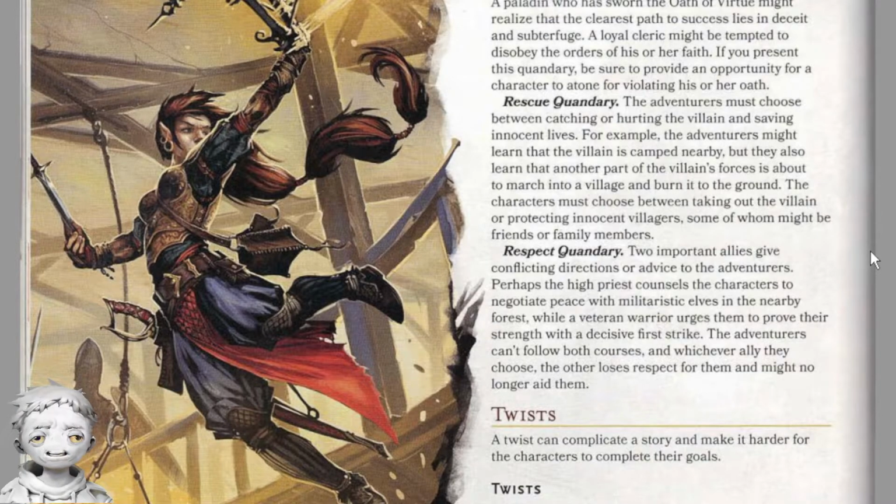Respect quandary. Two important allies give conflicting directions or advice to the adventurers. Perhaps the High Priest counsels the characters to negotiate peace with militaristic elves in the nearby forest, while a veteran warrior urges them to prove their strength with a decisive first strike. The adventurers can't follow both courses, and whichever ally they choose, the other loses respect for them and might no longer aid them. The examples they give here are not very interesting, but the idea of such a quandary is alright, it's pretty good. Where they had to choose to lose the favor of a significant NPC in the campaign. And another thing I like, that not all of them are life or death.